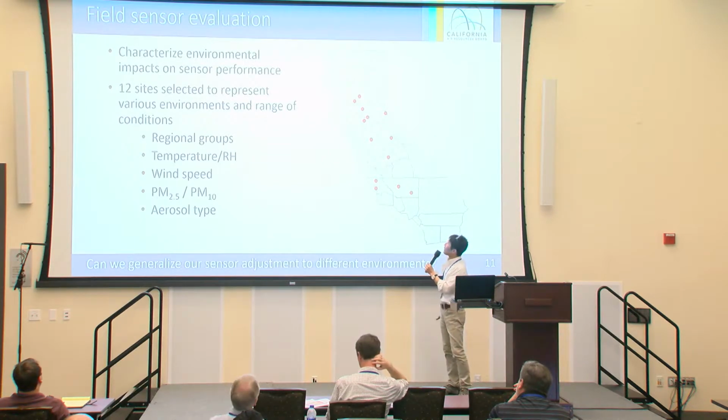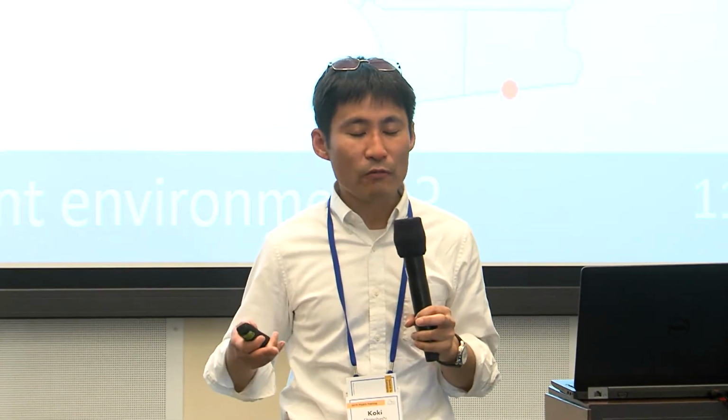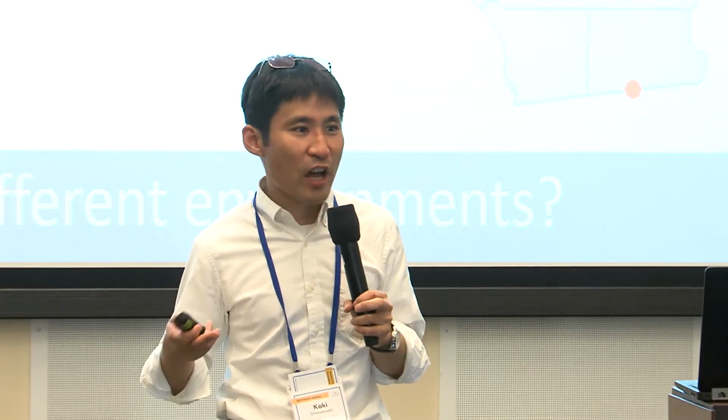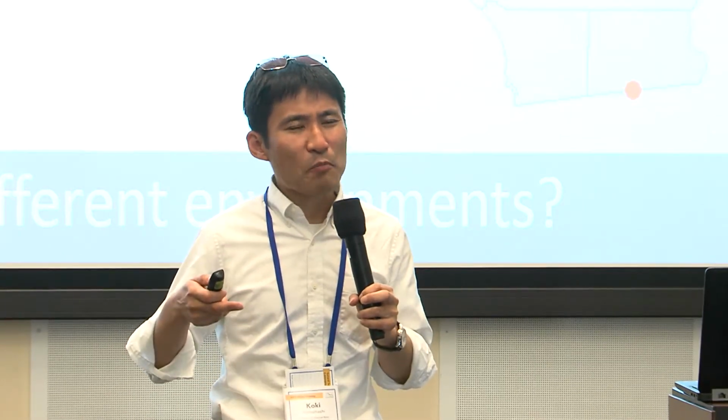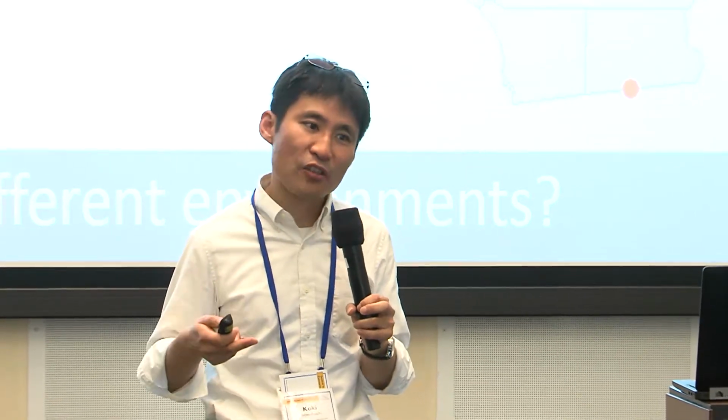So for field sensor evaluation, like I talked about, the algorithm was developed to adjust the data. But the thing is, that model is trained with a certain environment, which is natural wood fire in the Sacramento Valley region. The question is, can I use that everywhere? We also know local sensors by and large overestimate PM when RH is high, and it is uncertain about the particulate size distribution impact and the speciation impact.